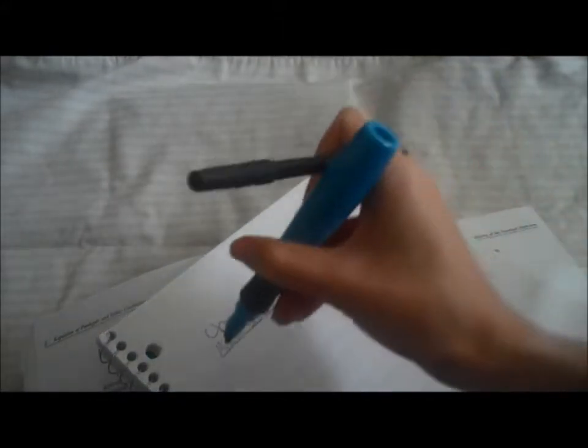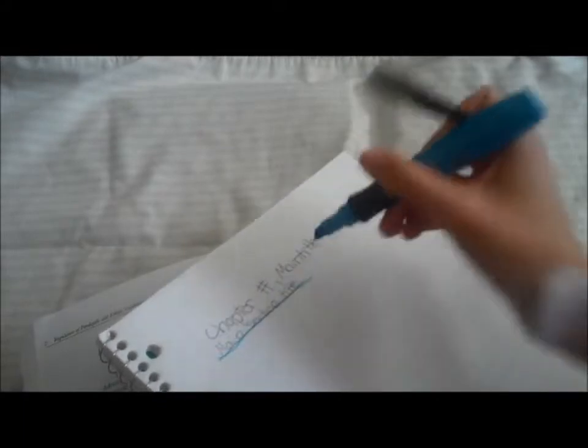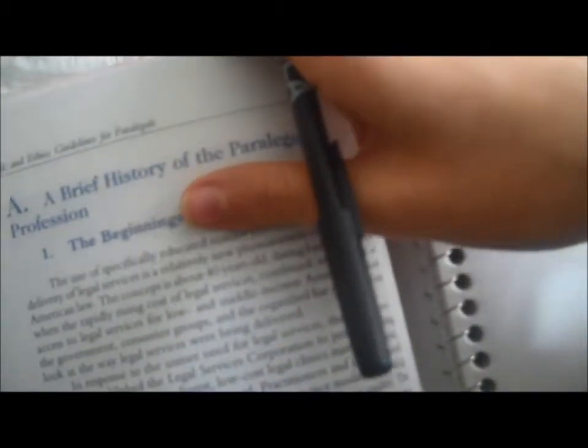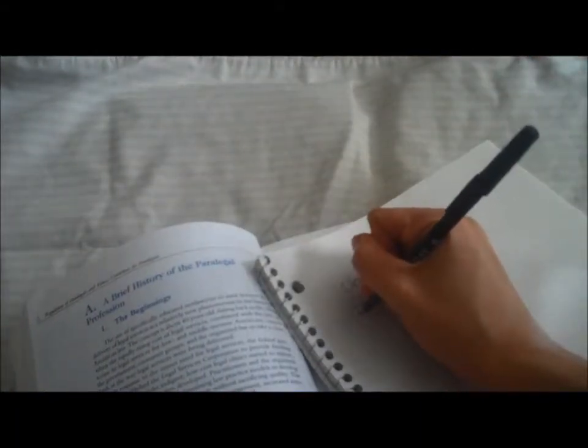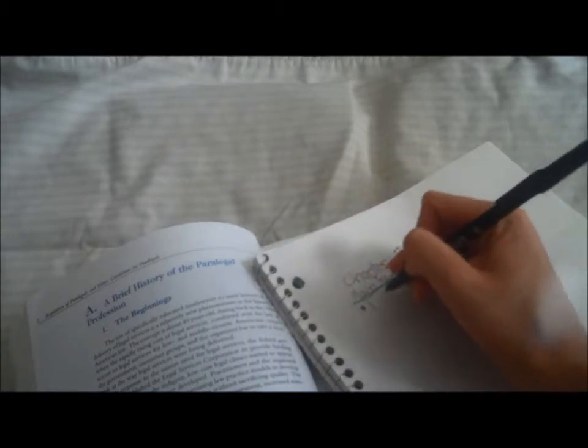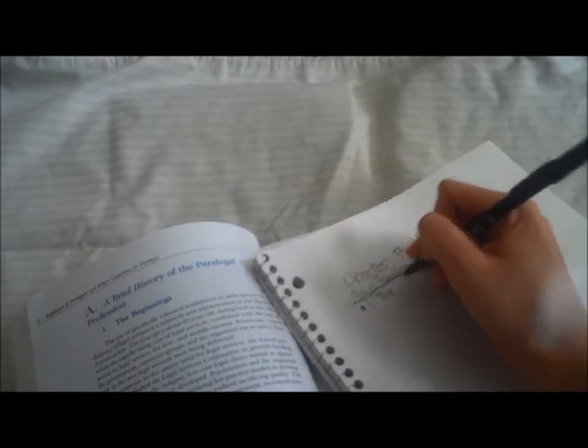And then I go over it with my highlighter. And here there's a subtitle, so I would go in with a bullet point. It's 1, the beginnings.